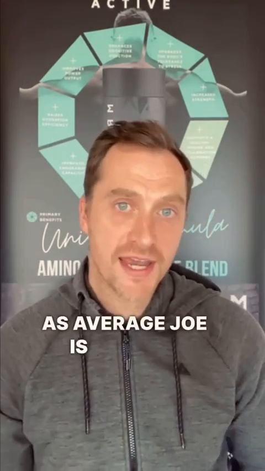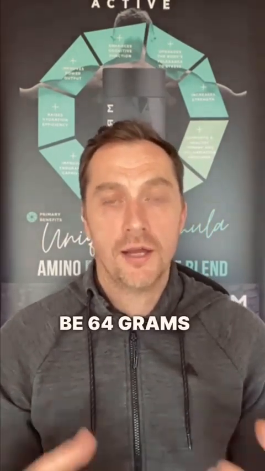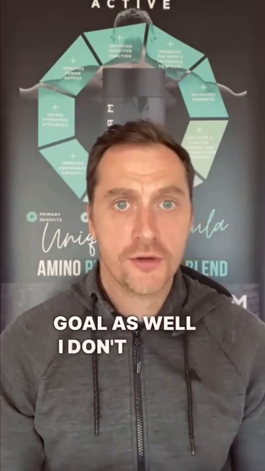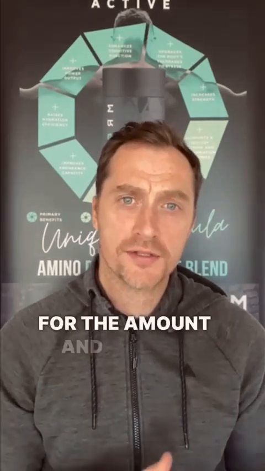As average Joe is 80 kilos at 20% body fat, my lower limit for his daily fat intake goal would typically be 64 grams as well. As he has a strong performance goal as well, I don't want to sacrifice his protein or carbs, so I keep him in a range that is still suitable for the amount and type of training that he is going to be doing.